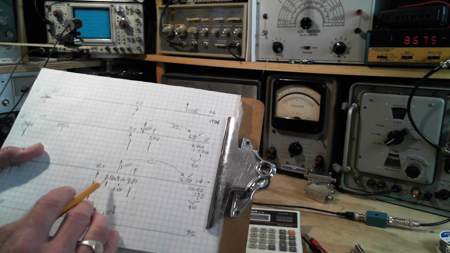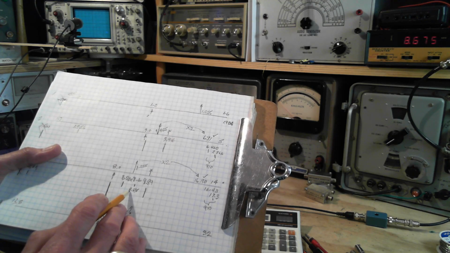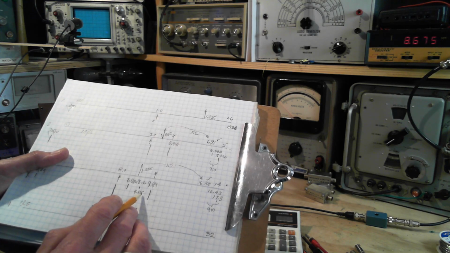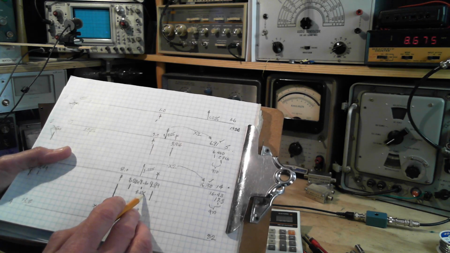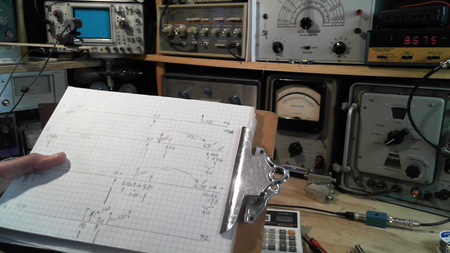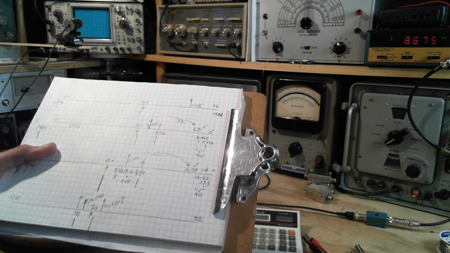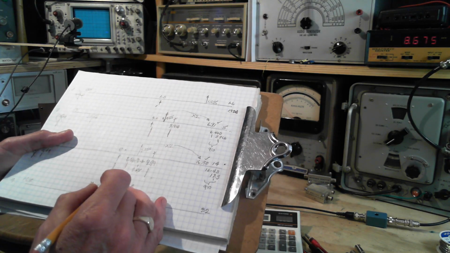Now, is there some wild chance that the difference between these two numbers, 8.224 and 8.675, happens to be 455? It pretty much is. 455. Wow. How's that work? 455.